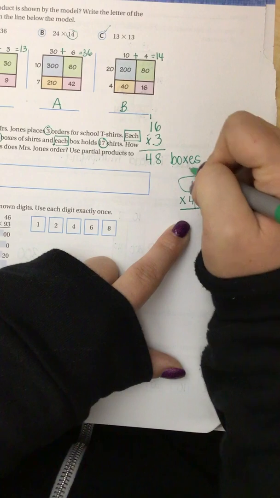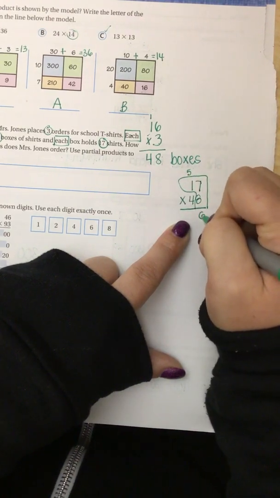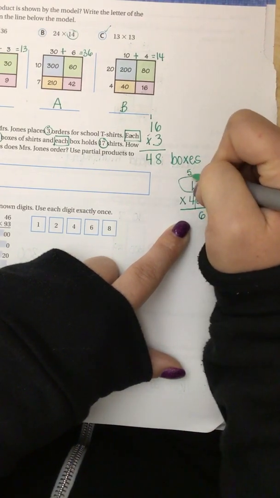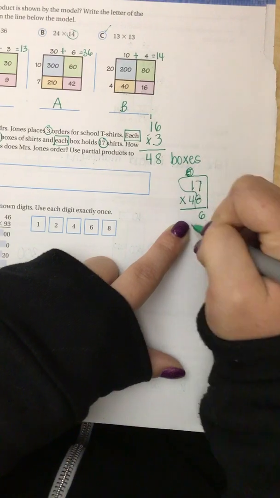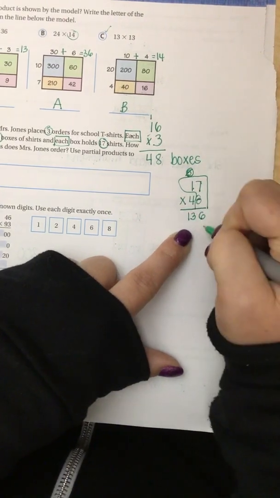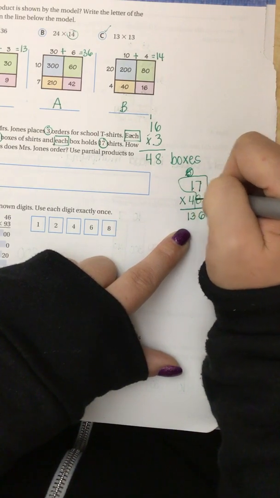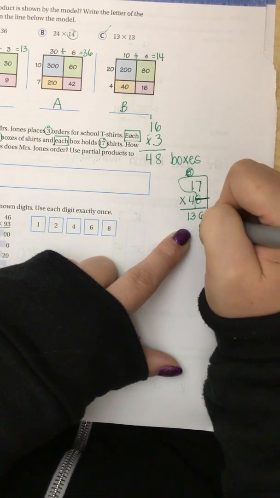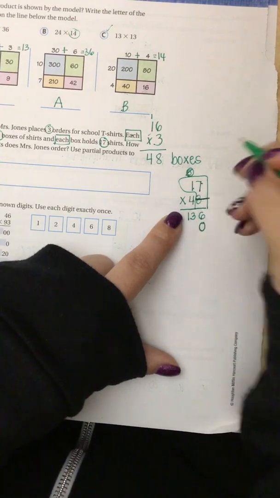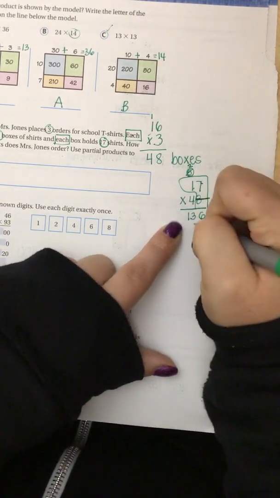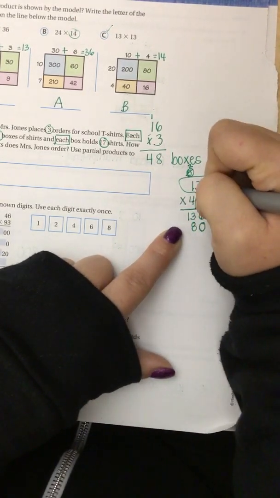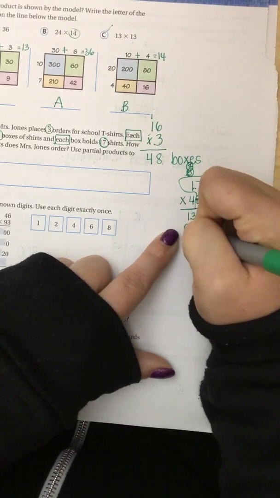8 times 7 is 56. 8 times 1 is 8 plus 5 is 13. Remember to cross it out as you get it done so you don't accidentally use it twice. We're going to draw a collar and lay an egg. We're done with the ones place. 4 times 7 is 28. 4 times 1 is 4 plus 2 is 6.